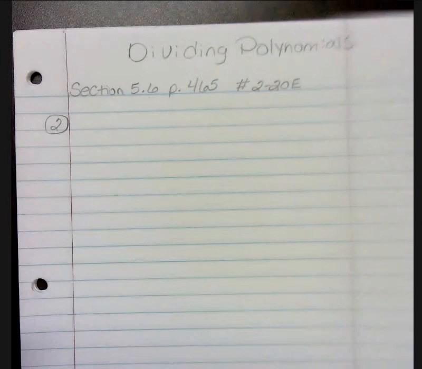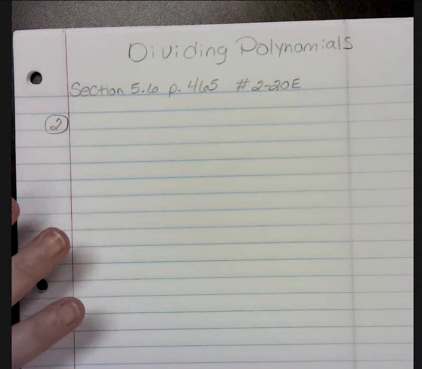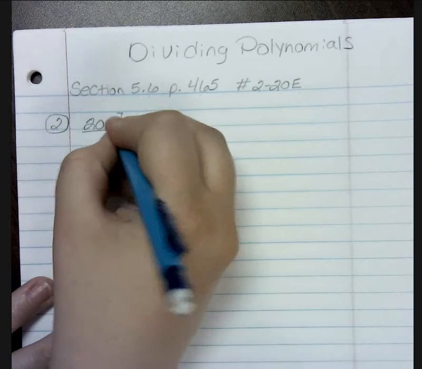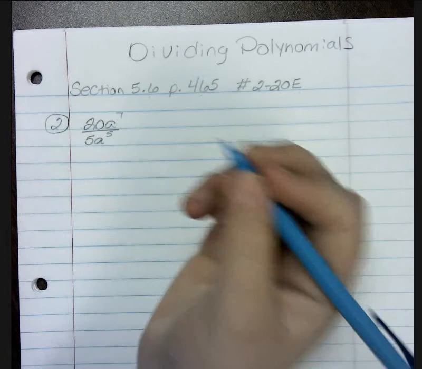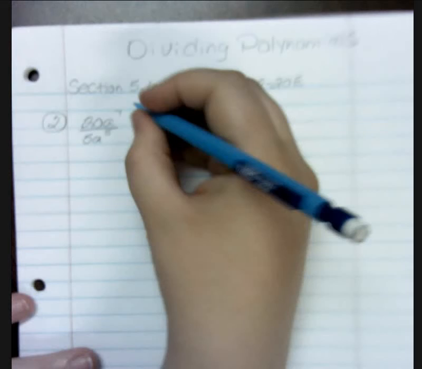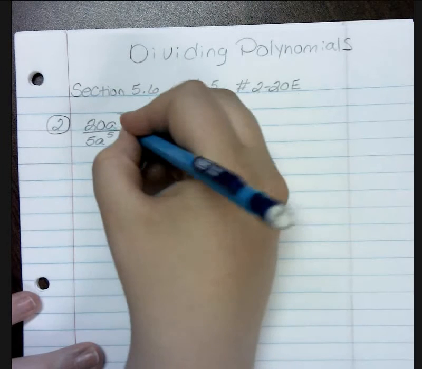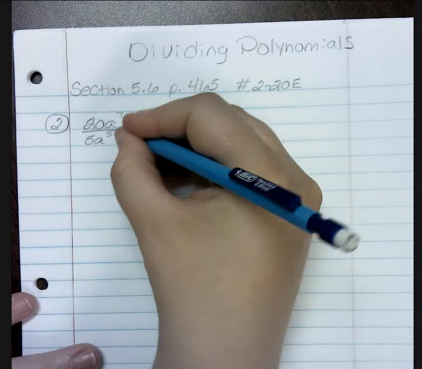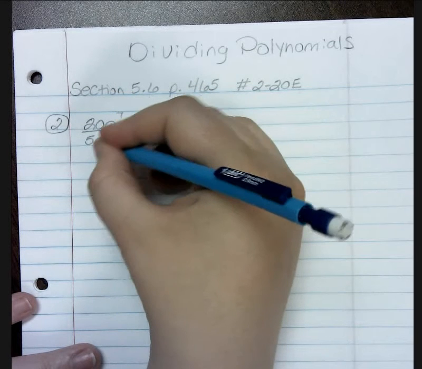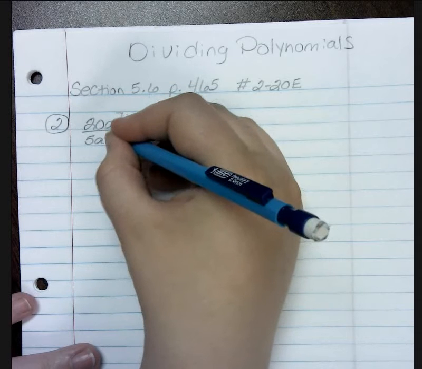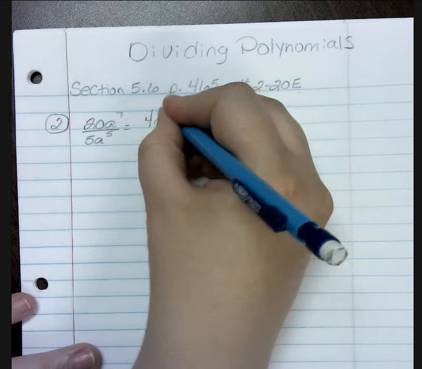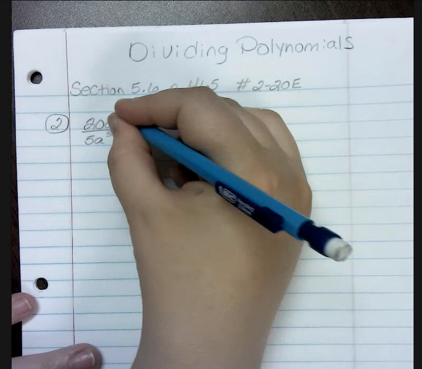So on number 2, on section 5.6, I have 28a to the 7th over 5a to the 5th. This problem is just a review from sections 5.1 and 5.2. So we would do 20 divided by 5 is 4, and then a to the 7th divided by a to the 5th. So when you divide your bases, you subtract your exponents. So 7 minus 5 is 2, so that gives me a squared. The 2 goes on top because the 7 was bigger than the 5.